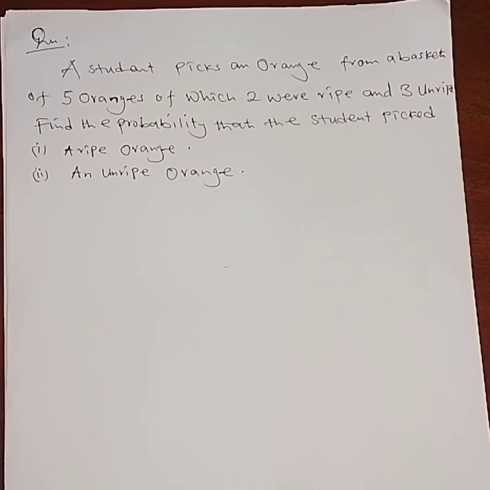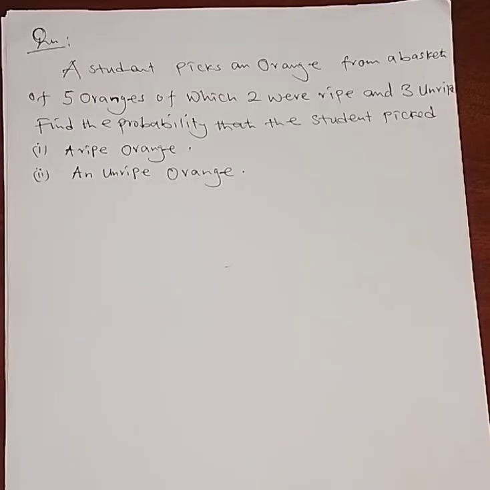Always remember with probability, for those who like playing Ludo, when you toss your dice, the probability of a number coming, a 1 or 6 or 5, is a half. So it can either come or it cannot come.